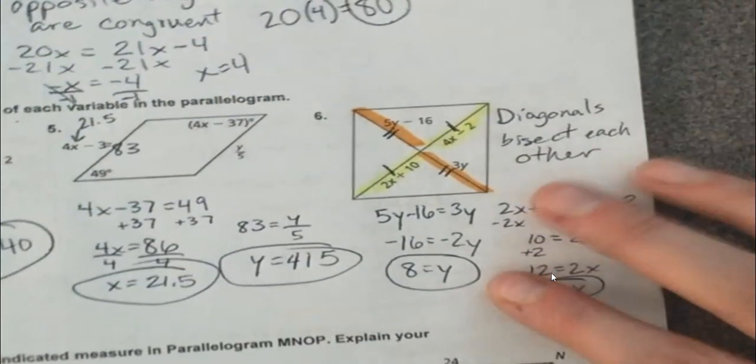And then for this one, if I subtract 2x on both sides, 10 equals 2x minus 2. And then I add 2. 12 equals 2x. Then you get x equals 6. So I solved that pretty quickly.